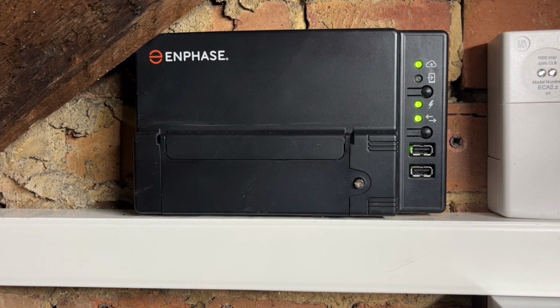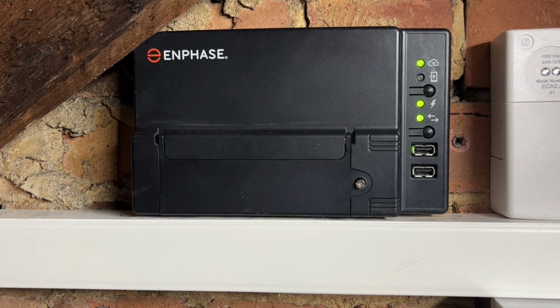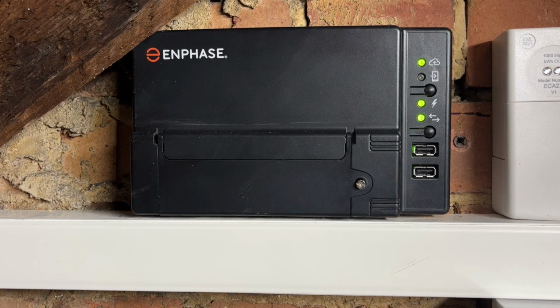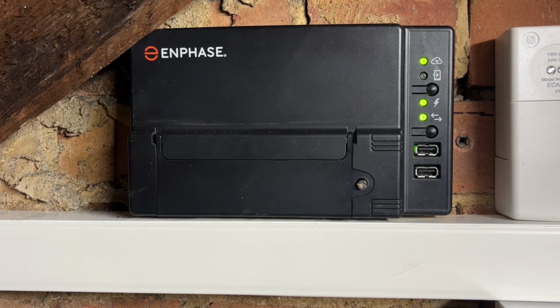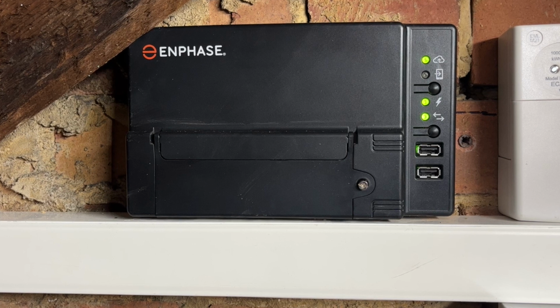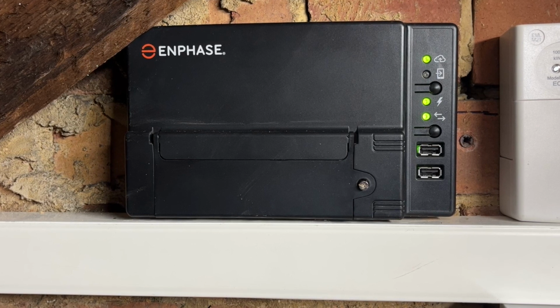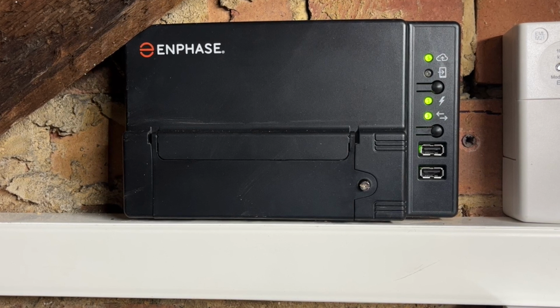So for example, if you were going to have 10 solar panels, what you would need is 10 microinverters and one of these communications gateways. If you're going to have 20 solar panels, you would need 20 microinverters and one of these communications gateways as a minimum. That's just dependent on where you're going to locate everything. It might mean you need more of these gateways if you can't locate everything close together.